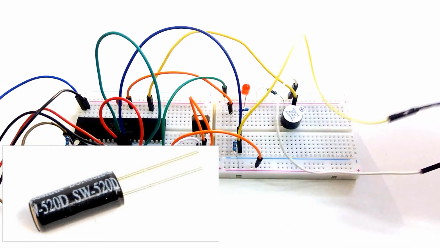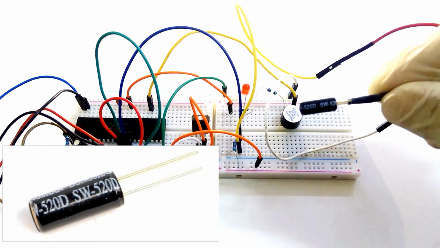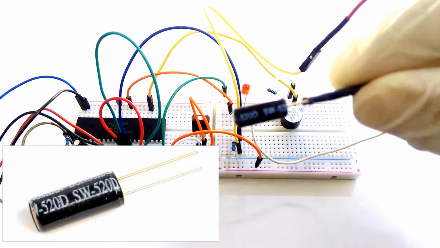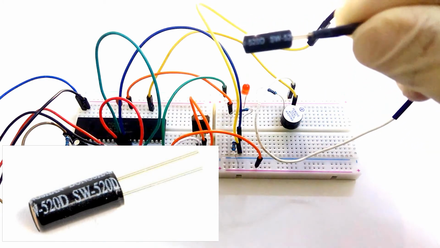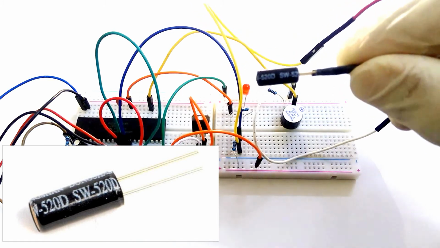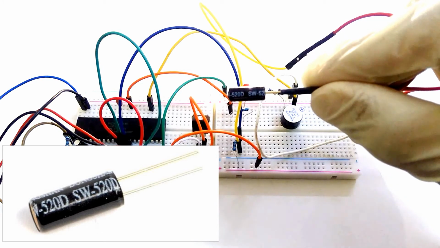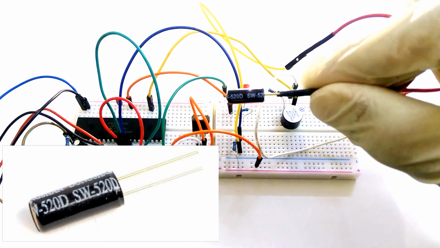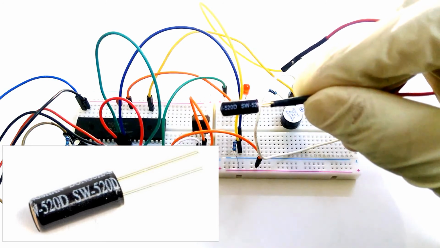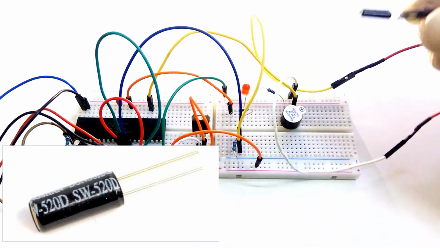You can identify the tilt sensor by the part number shown on it, which is SW520D.